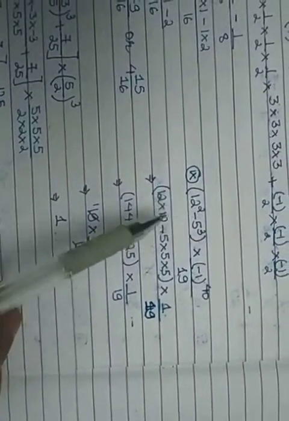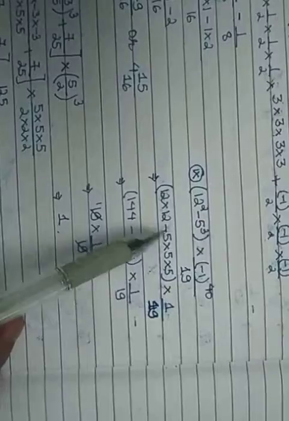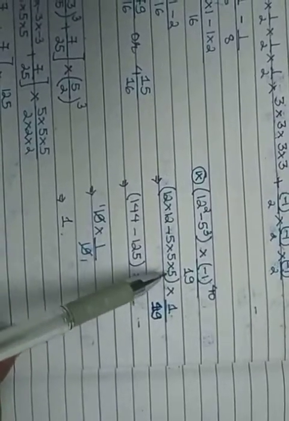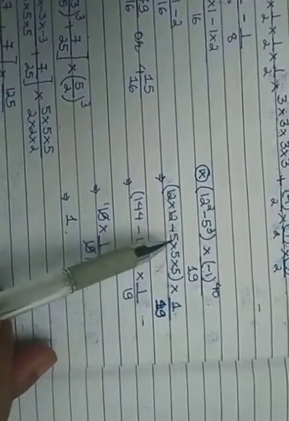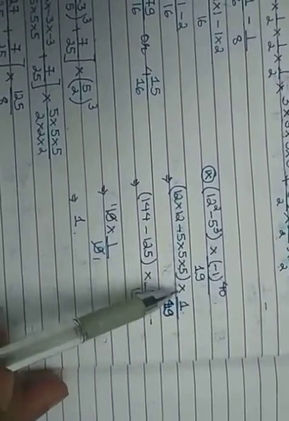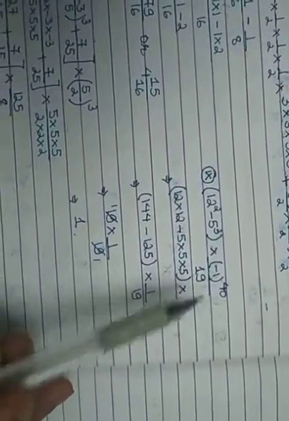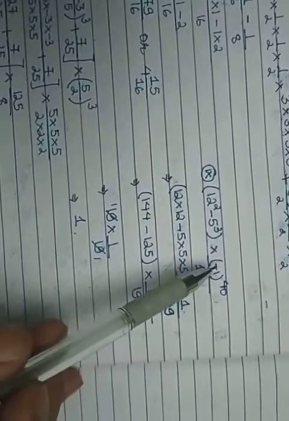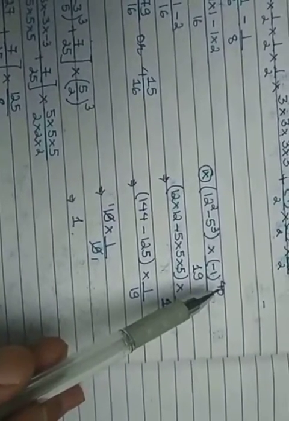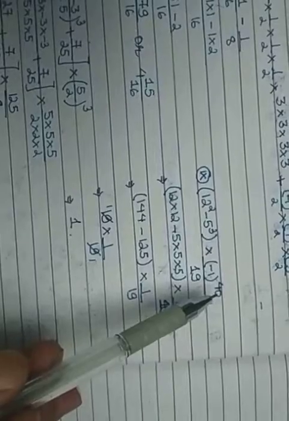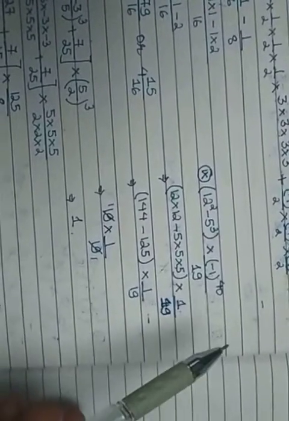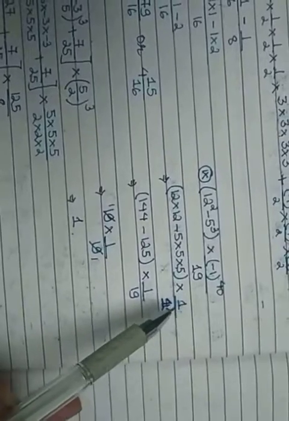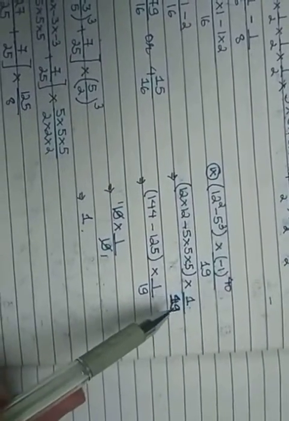So see, 12 squared, 12 into 12. And the second step, minus 5 cubed, 5 into 5 into 5. It's within the bracket, so I haven't done anything, I have just expressed it in terms of its factors, into minus 1 to the power 40. So simple. Minus with an even number as exponent will change to positive. So positive 1, no need to mention plus. 1, no matter how many times you multiply, will give you 1. So 1 divided by the denominator, which is 19.